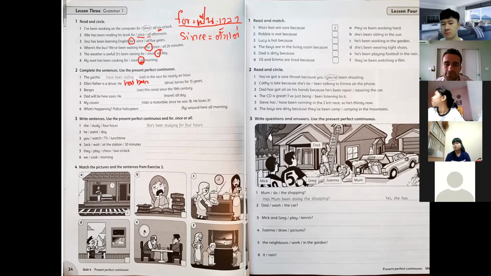So I would have said she has been studying for 5 years or 6 years. I could have said she has been studying since 2015, 6 years ago.